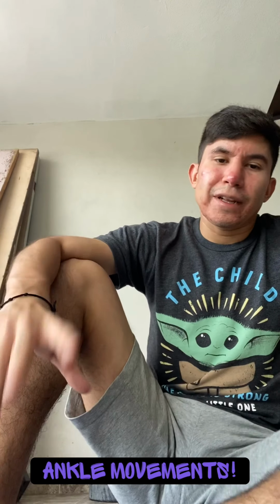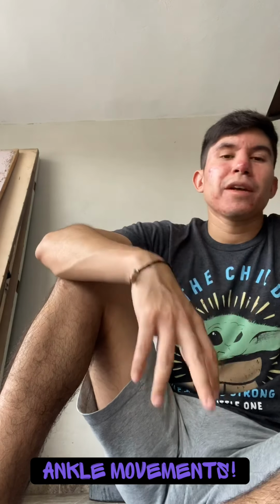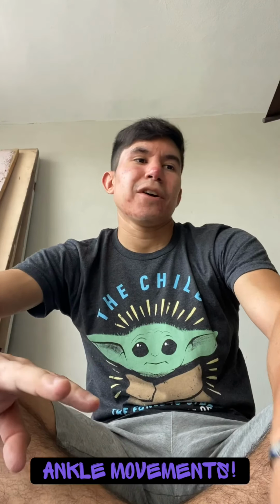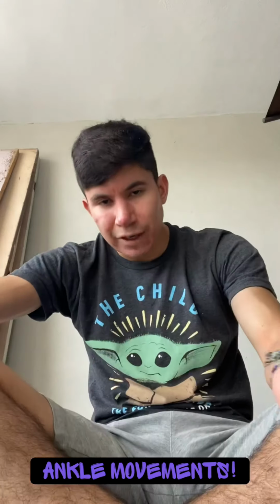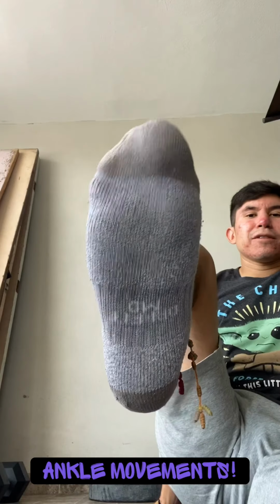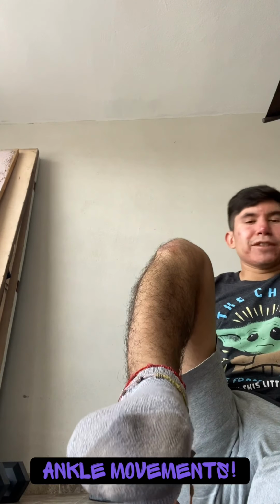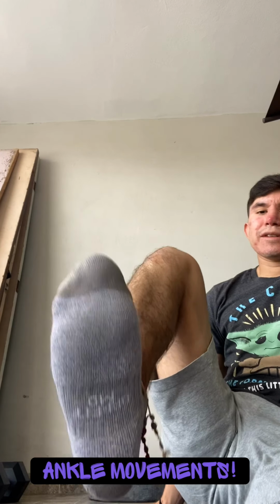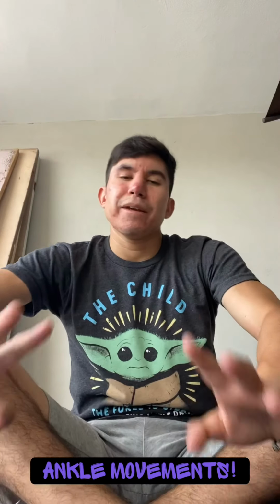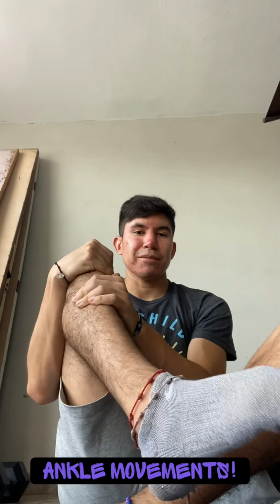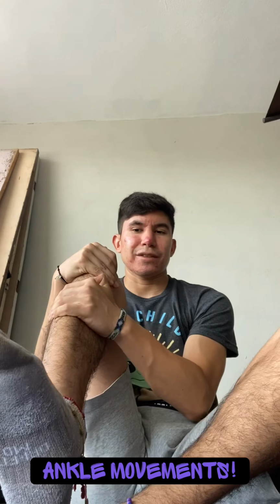And for the second and last part of the video, the ankle. It has four movements: flexion and extension, or another name, dorsiflexion and plantar flexion, and inversion and eversion. There is the dorsiflexion, plantar flexion, and inversion and eversion.